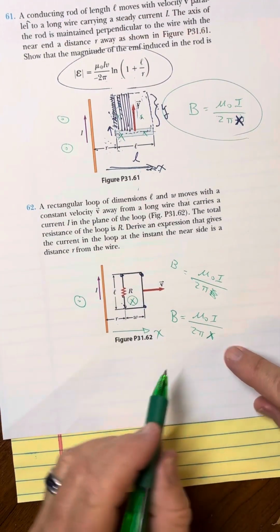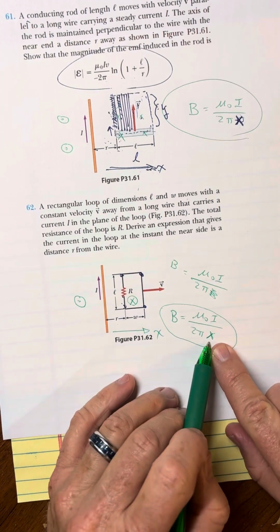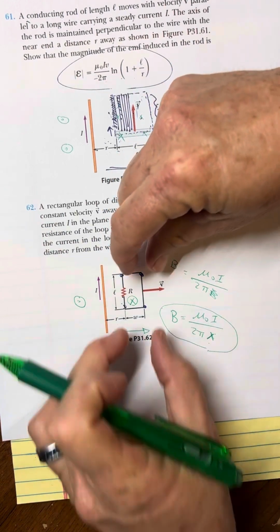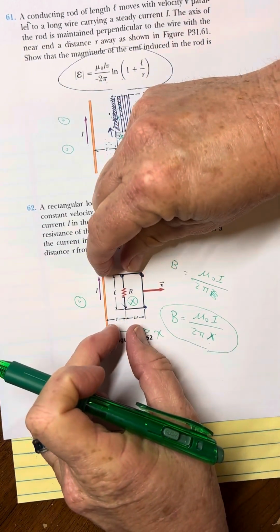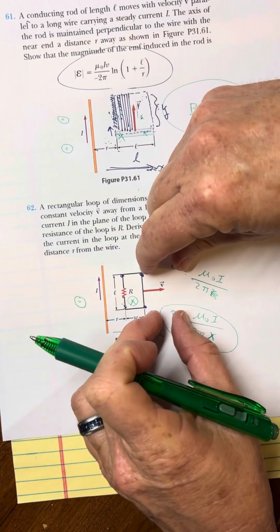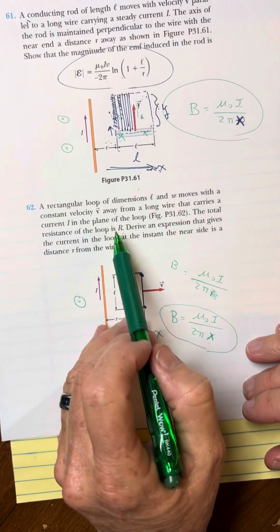Okay, so this would be the magnetic field. And then notice the magnetic field gets weaker as you get further out. So what that would mean is when this rectangle is in close here, there's a lot of flux, and as it goes out, there's less and less and less flux. And so that means there is a change in flux. And that means Faraday's law could be applied here, and there would be an induced EMF, which would then make a current. And that's what it says.